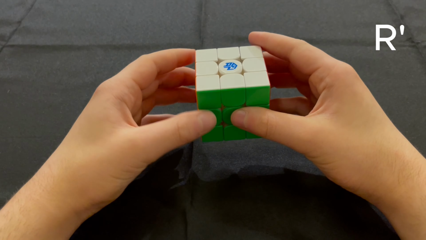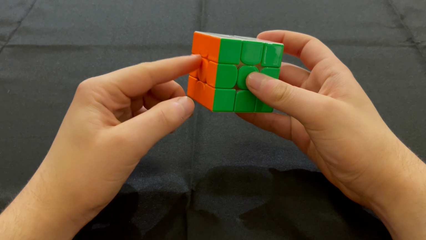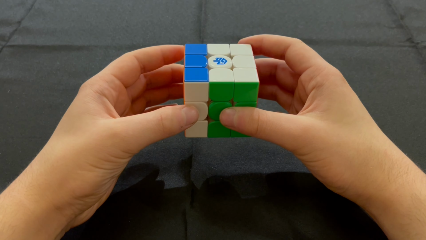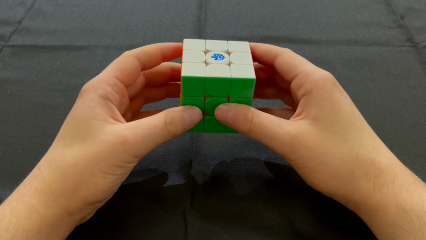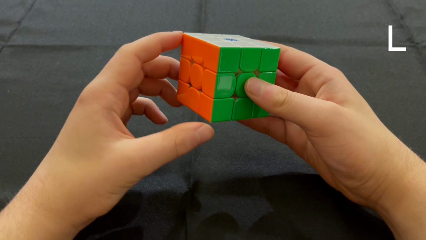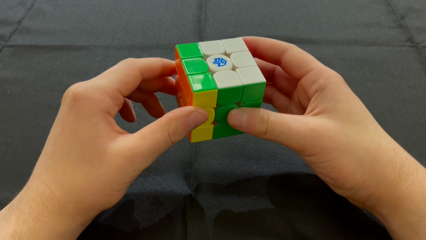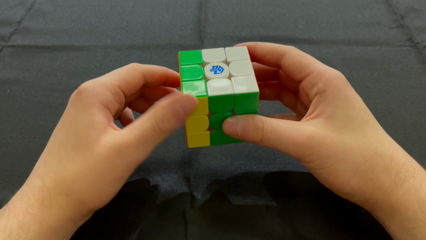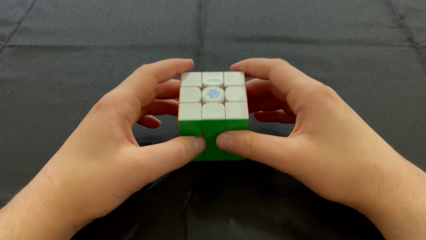Now I'll move on to the opposite of that, which is the left move. This would be taking the left face of the cube and turning it 90 degrees clockwise, just like so. That would be represented with an uppercase L. Now the left inverted move should be taking the left face and turning it 90 degrees anti-clockwise. That would be represented with an uppercase L and an apostrophe.